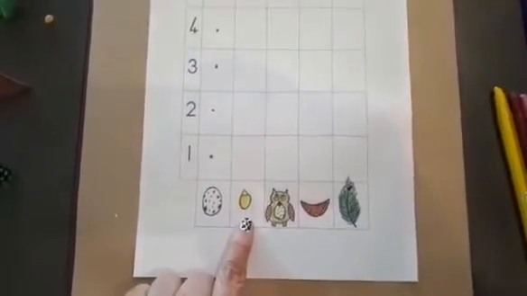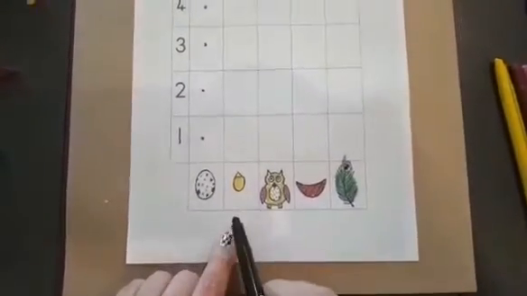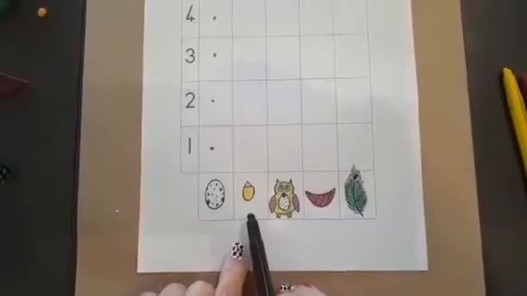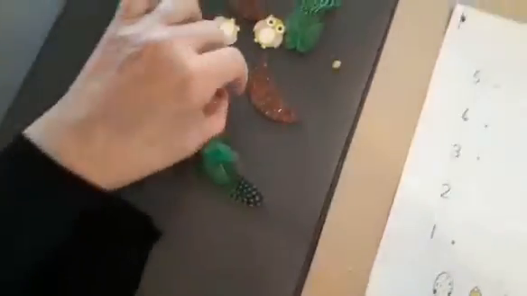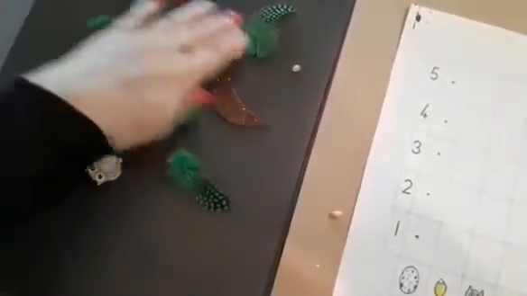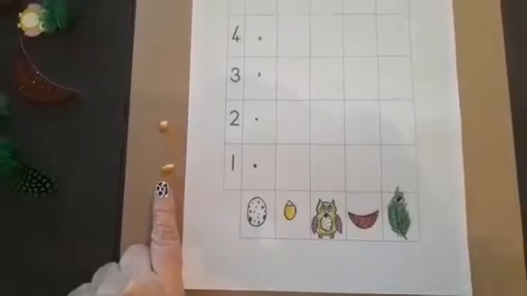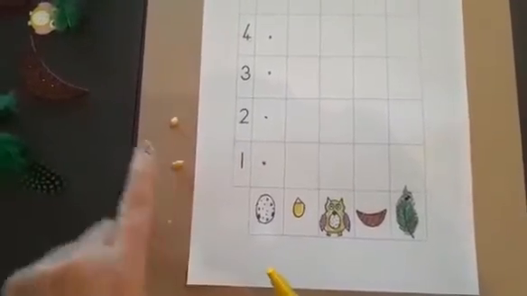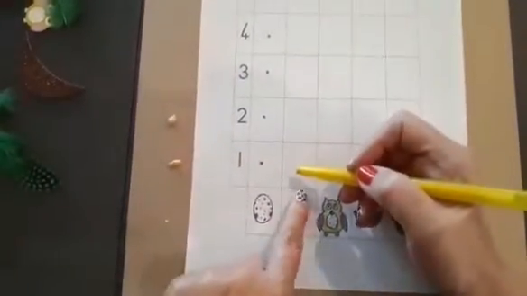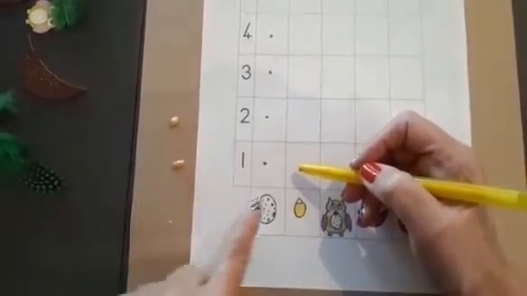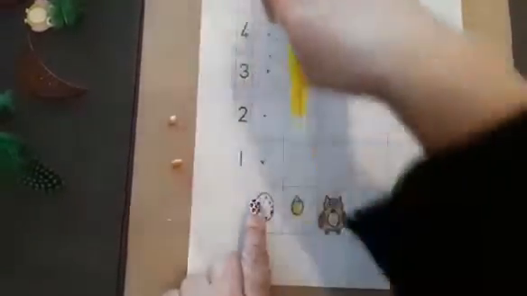The next thing that I'm going to count is the millipip. Let's see, they're very small. Here's another one. Okay, so how many do I have of them? 1, 2. So I'm only going to mark 2, and we always work from the bottom upwards.